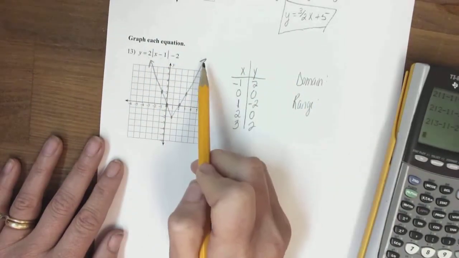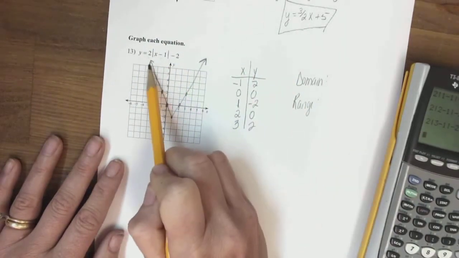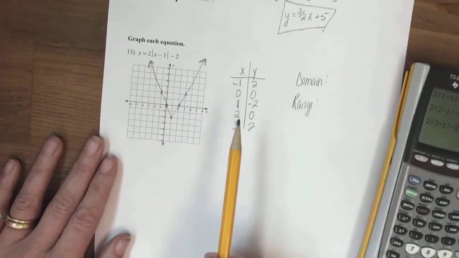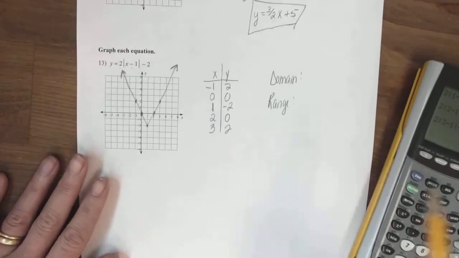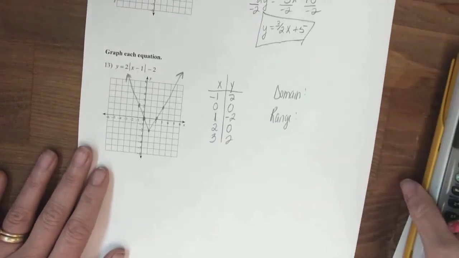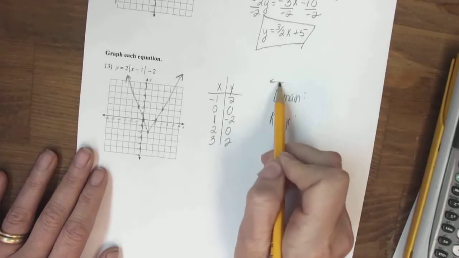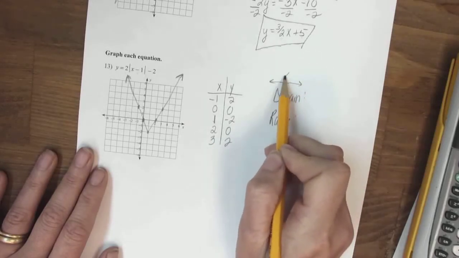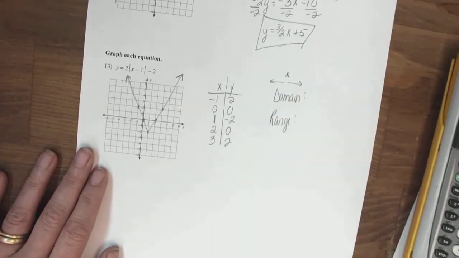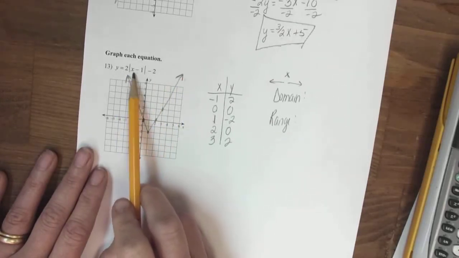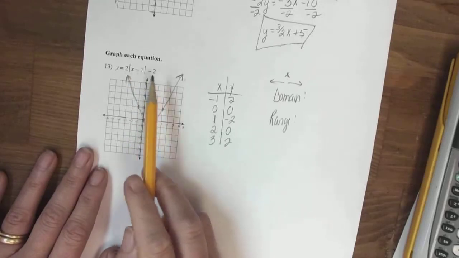Now I wish our calculator when we graphed it put arrows on it, but it does not. If it runs off the screen, we know it goes on forever. I'd also like to do with this one, I'd like you to list the domain and range. Hopefully you remember that domain is how far left or right the graph goes. It's what x's you can plug into the equation. Ours actually goes forever right, forever left. We can plug any x value in we want.